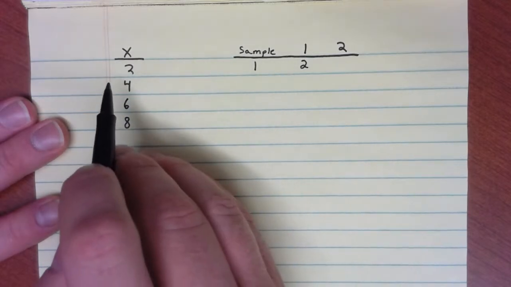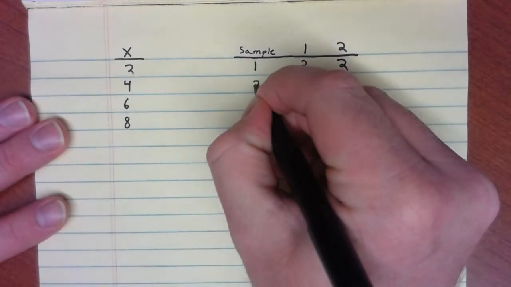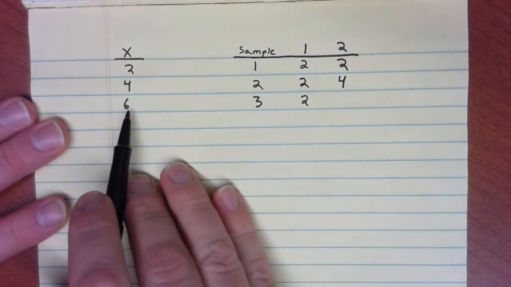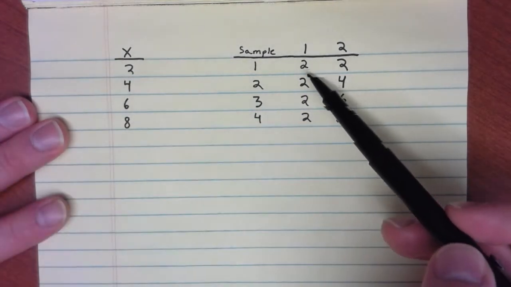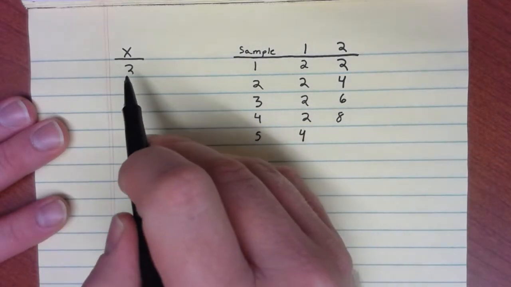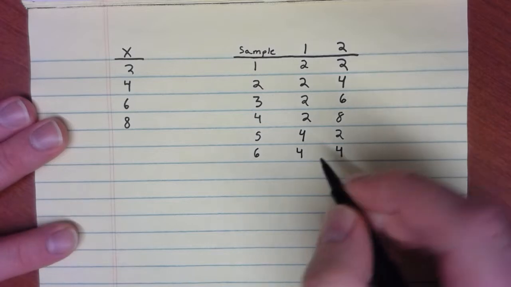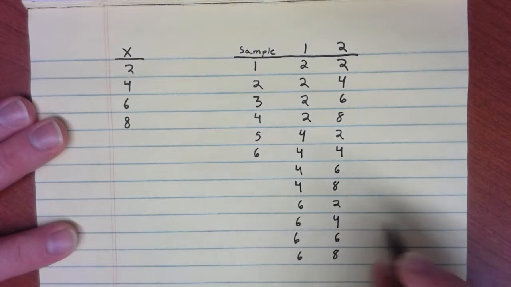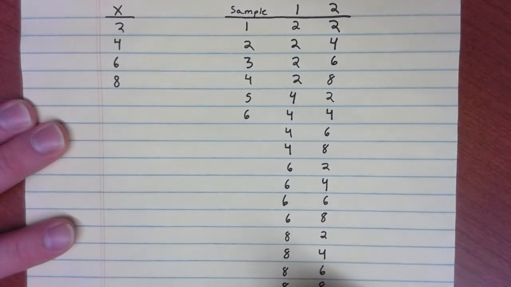Now we have to place it back in the population, so the next score we could potentially get is 2 again. 2 and then 4 for the next sample. For the next sample, we could get 2 again and then pull 6 out. Then we could get 2 and 8. That's all the possible samples where 2 is the first number we select. Now let's get all the ones where 4. So we get 4 and 2, 4 and 4, 4 and 6, 4 and 8, 6 and 2, 6 and 4, 6 and 6, 6 and 8, 8 and 2, 8 and 4, 8 and 6, 8 and 8.